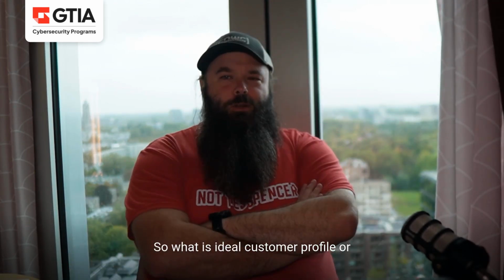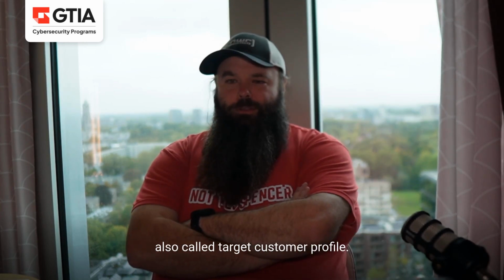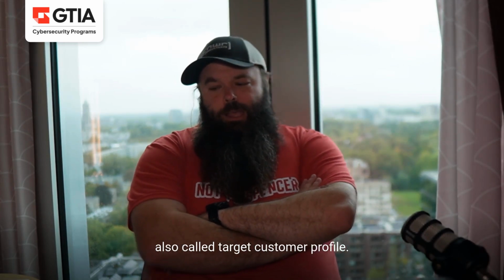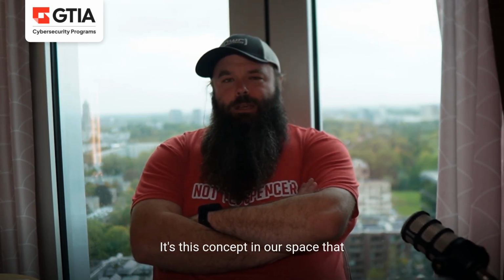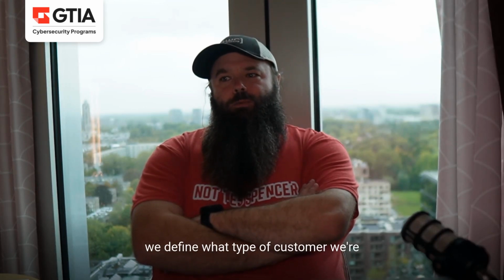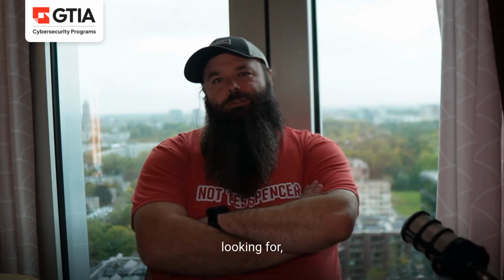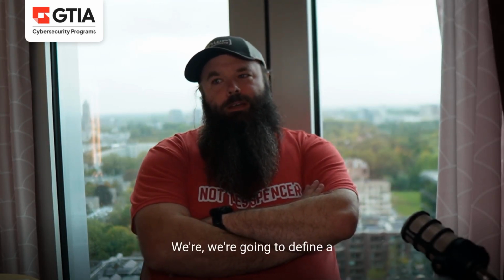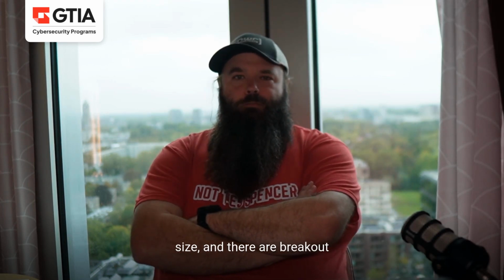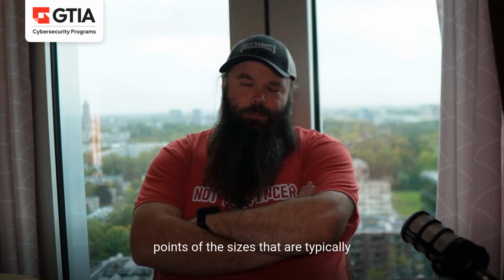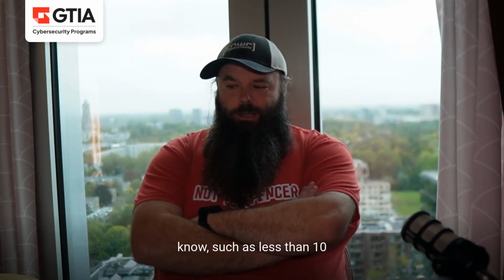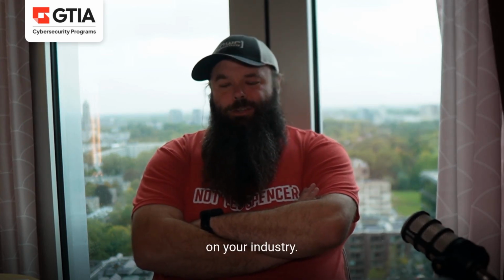So, what is ideal customer profile, or also called target customer profile? It's this concept in our space that we define what type of customer we're looking for, right? We're going to define a size, and there are breakout points of the sizes that are typically covered, such as less than 10 employees, 10 to 25, 25 to 100, 100 to 500, and then greater than 500. It also might be a vertical depending on your industry.